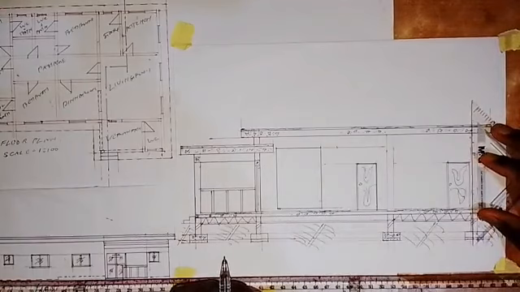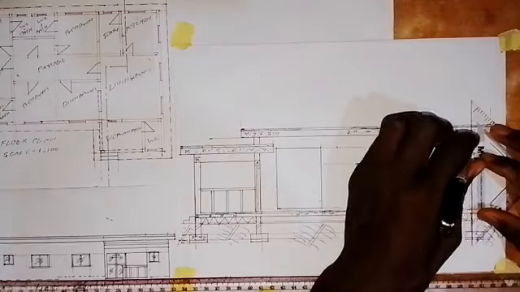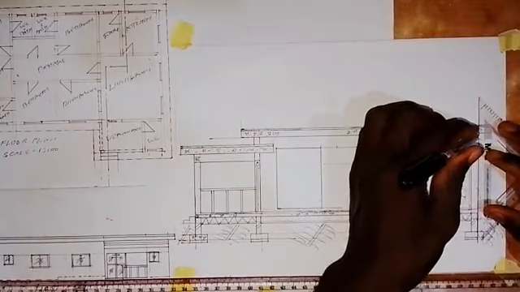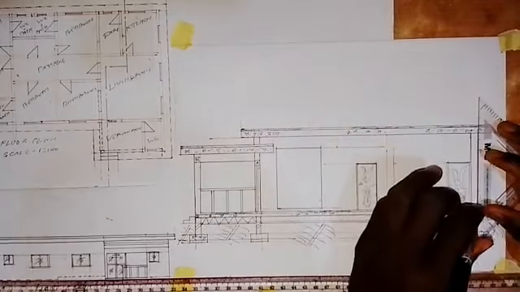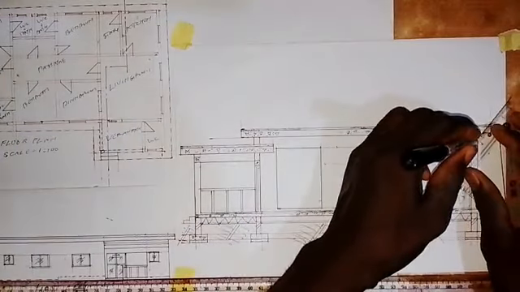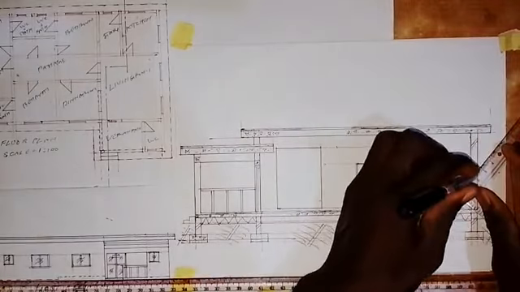Now, this wall, there's no component that is cut within this wall. So all we have to do is make this a thick line from here down, like this. And then we also make this a thick line from here down. Then we need to show that this is a wall by making this symbol here.